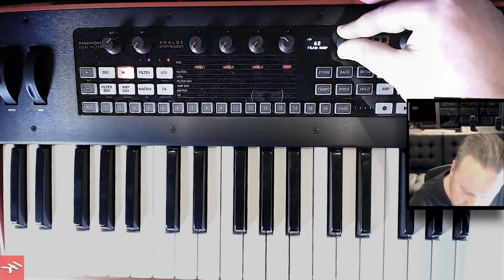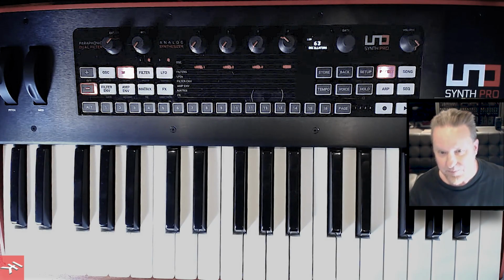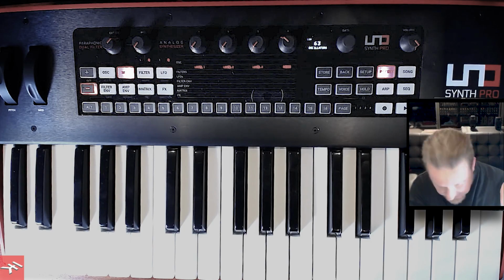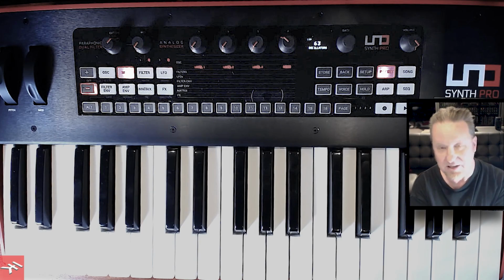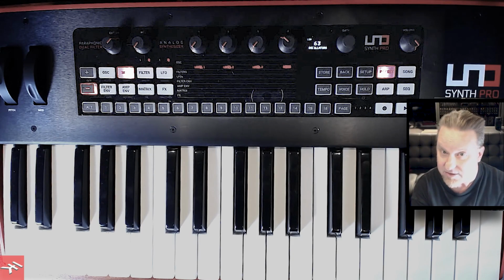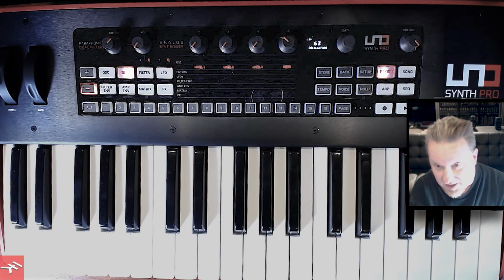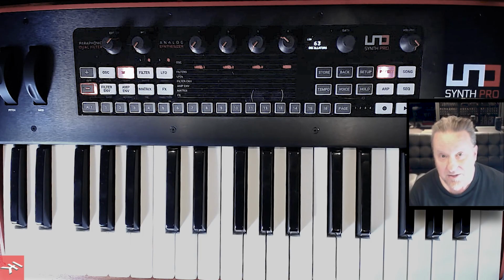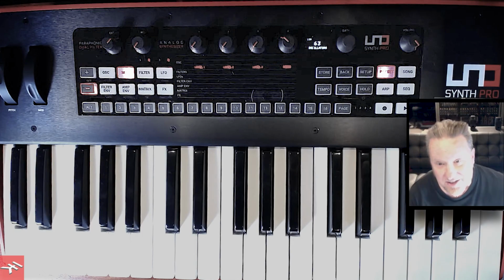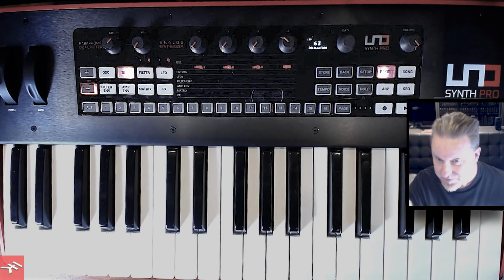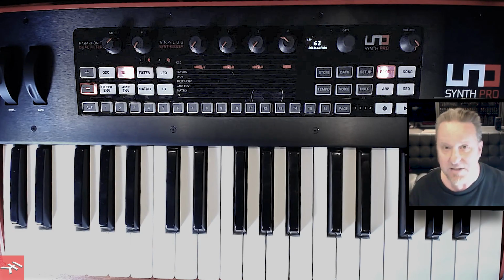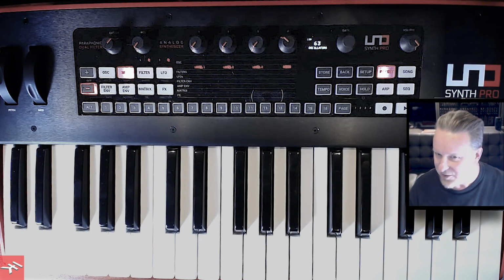When I say 3 oscillator analog synth, you go, okay, it's a monophonic synth. Well, yeah, it is. But you may have noticed in the little intro bit that I did, I was playing chords. How in the world did I do that? The UNO Synth Pro has a paraphonic mode. Paraphonic mode, what in the world is that? Some of you know, some of you may not. There's monophonic, where you play one note at a time, and there's polyphonic, where you play multiple notes. Paraphonic is kind of in the middle. How can it be in the middle? You're playing one note or you're playing multiple notes?